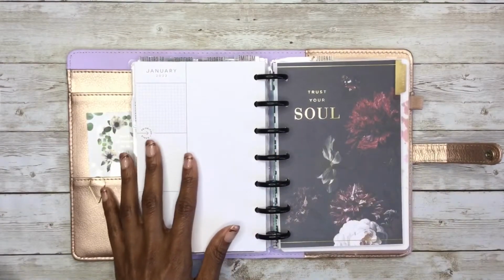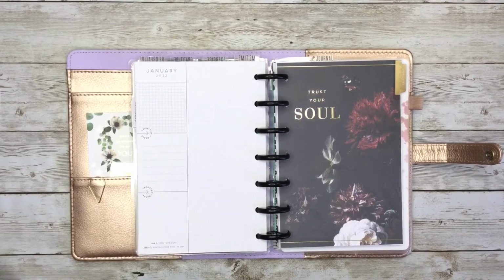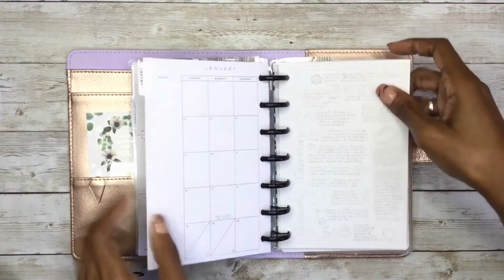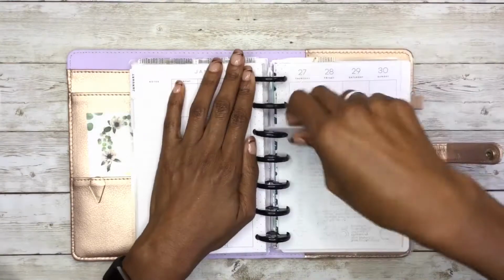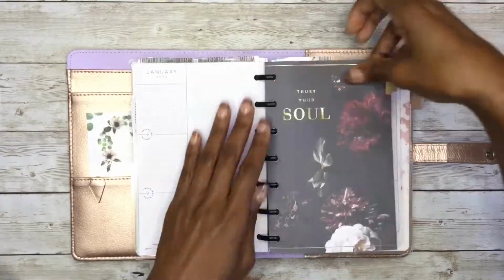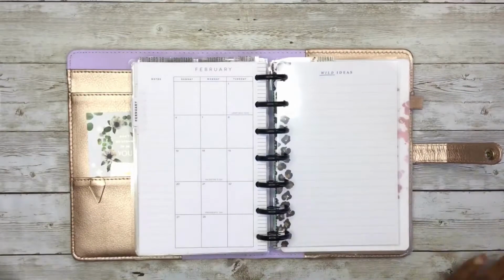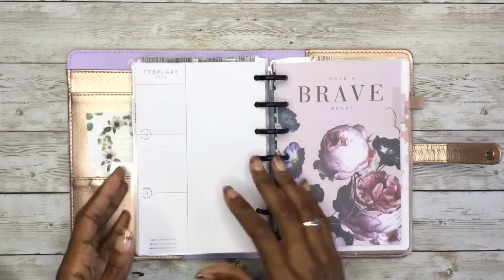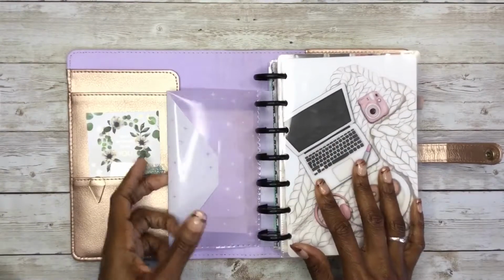I'm still going to go ahead and pull the January pages out and add February in there for now, and I will just go back and fill in those other pages later. Okay, so that is February all set up in my frankenplanner now. Everything is set to go.